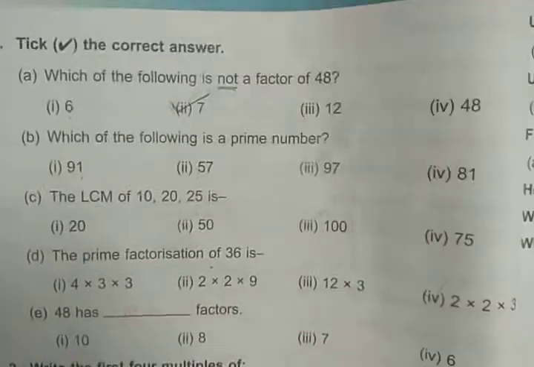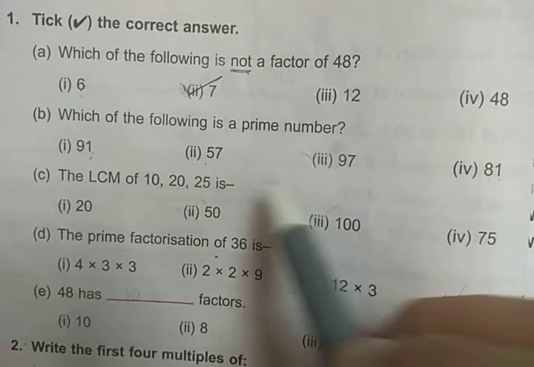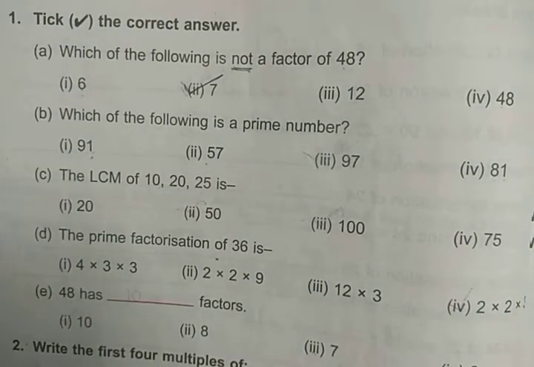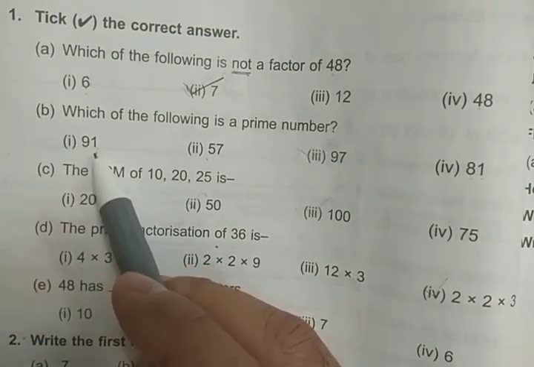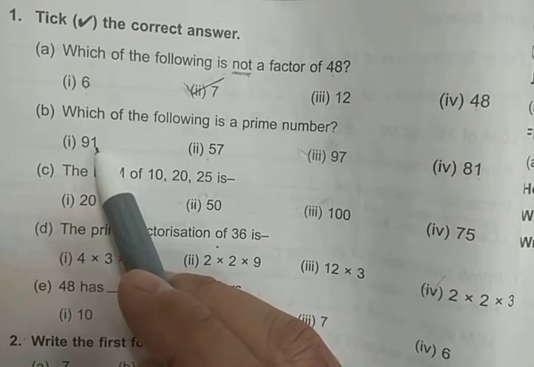Now next one is, which of the following is a prime number? So you have to check all these numbers whether they are prime or not, and you have to tick the number which is prime. So 91. So 91 comes in the table of 13.